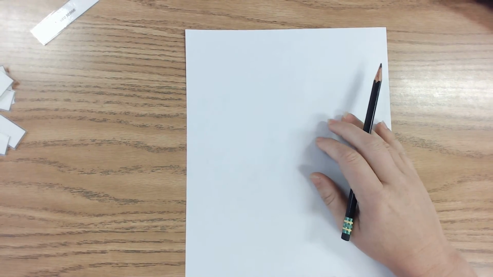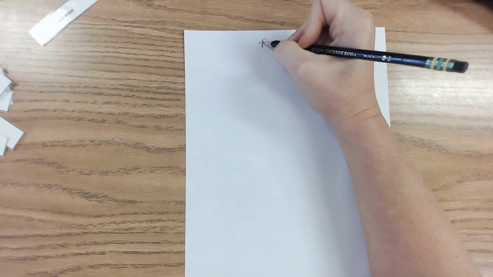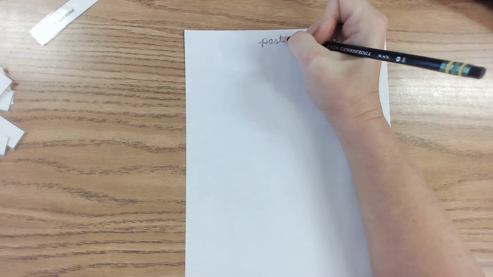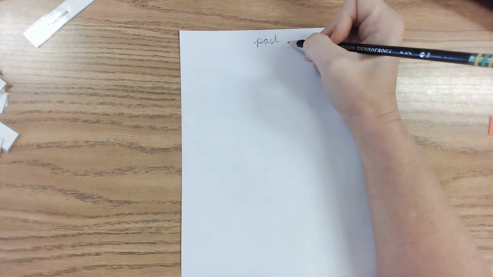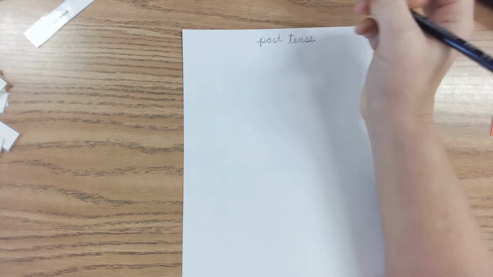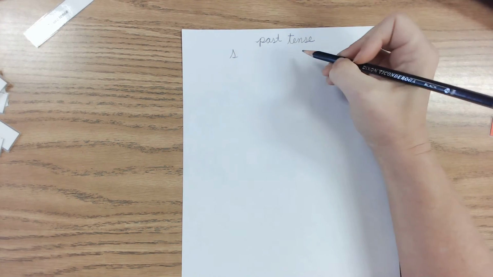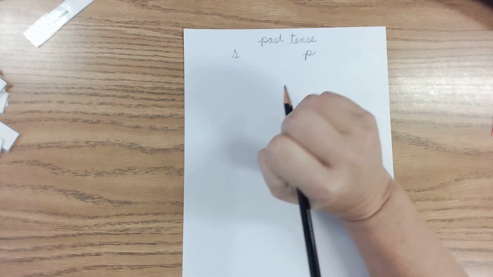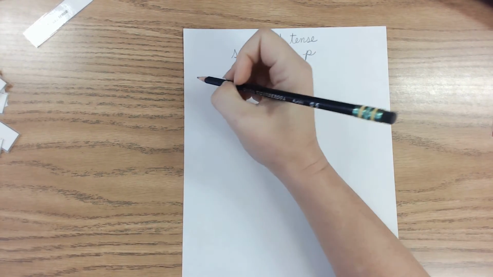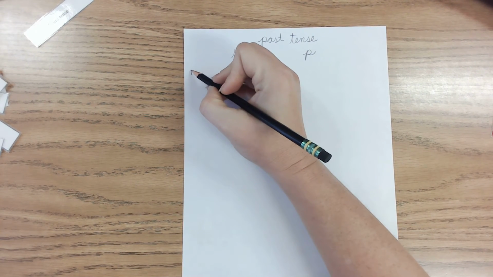So we're going to start off on the paper. We'll do past tense. So I will write the word past tense, right? And I'm just going to put an S for singular and a P for plural. Now, instead of writing out first person, second person, I can just use the numerical way.